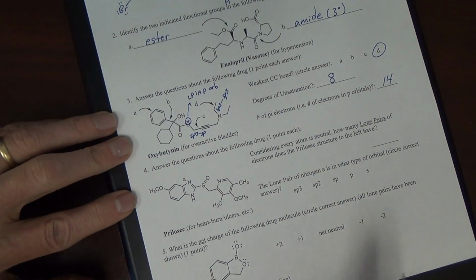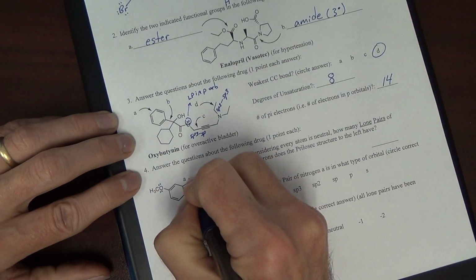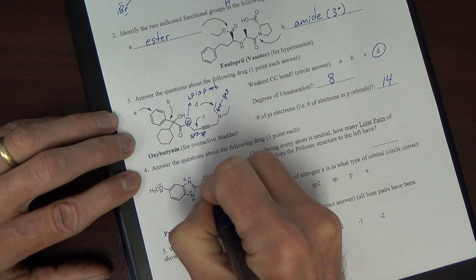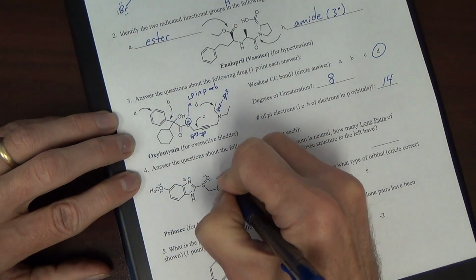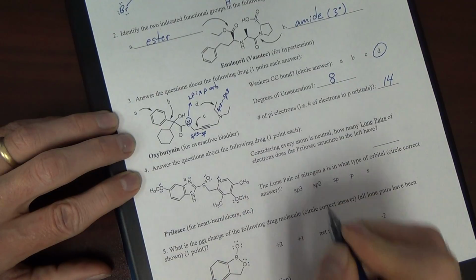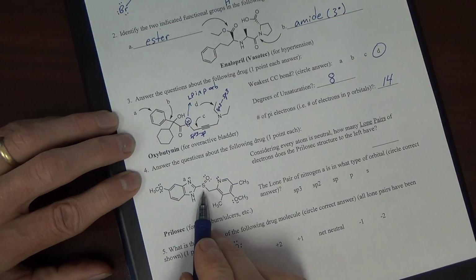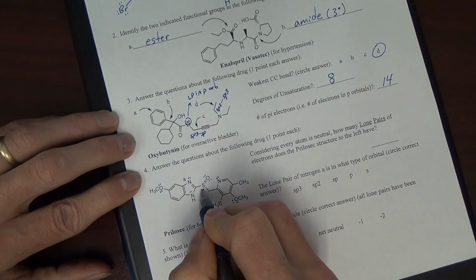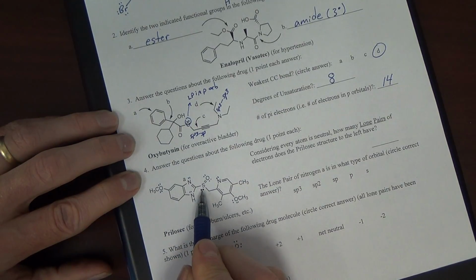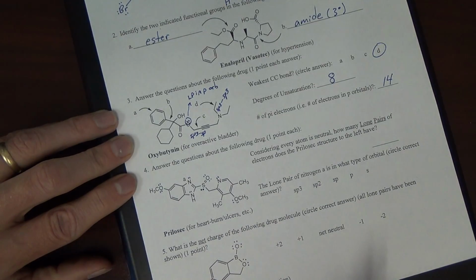Answer the following questions. Considering every atom is neutral, how many lone pairs? 2 on oxygen, 1 on nitrogen, 1 on nitrogen, 2 on oxygen. Ooh, how many on that sulfur? 1 here, 2 here. Every atom is neutral. For this sulfur to be neutral, it would only need 1 lone pair. Now it's neutral. Now it owns 2, 3, 4, 5, 6. It's supposed to own 6. That's neutral.